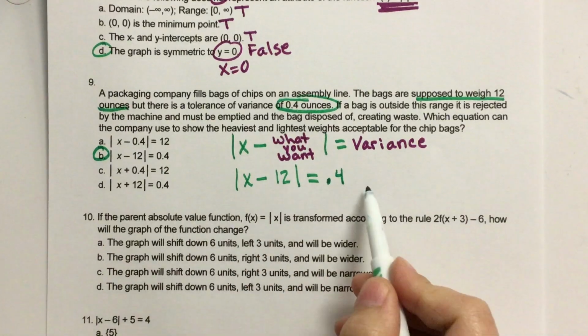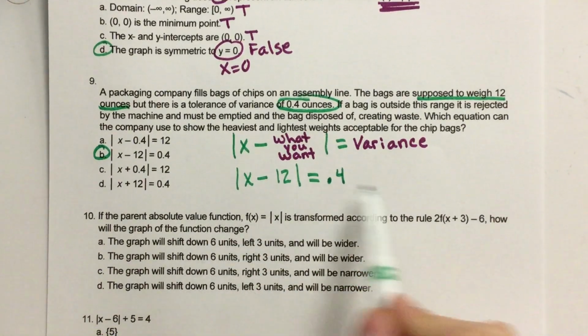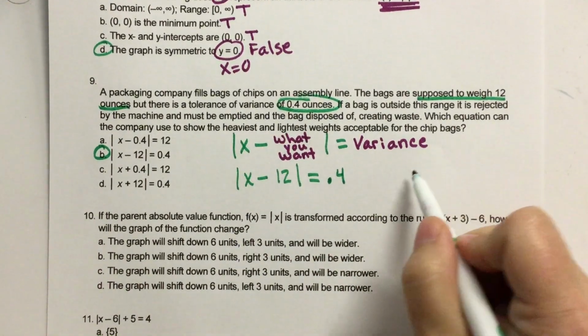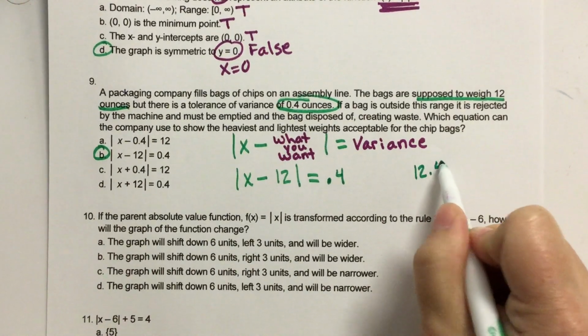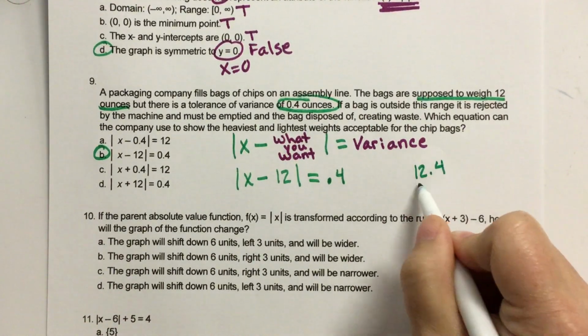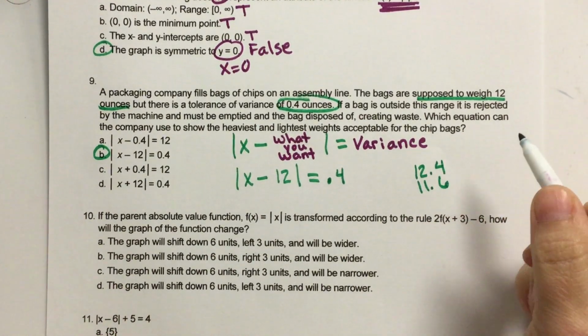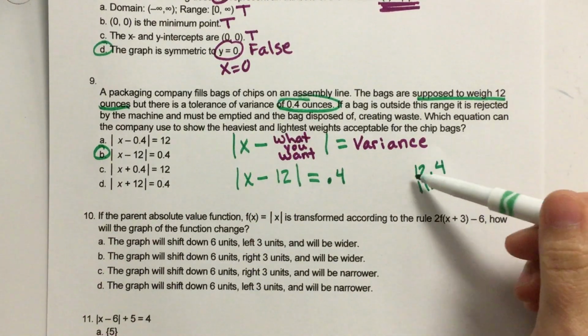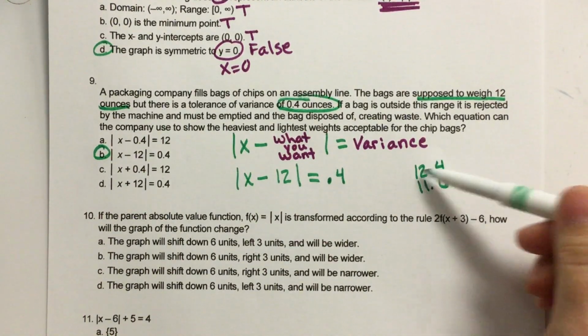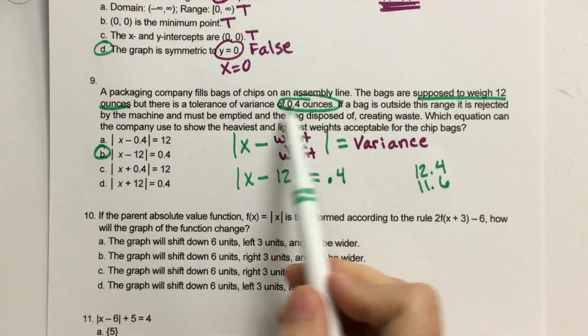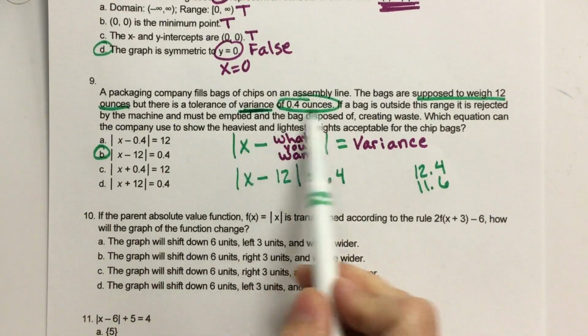Now, I could always work this out, and if I work this equation out, I would get 12.4 for an answer, and I would get 11.6 for an answer. And that's okay for the weight to be somewhere between 12.4 and 11.6, because it says that there can be a variance of 0.4 ounces.